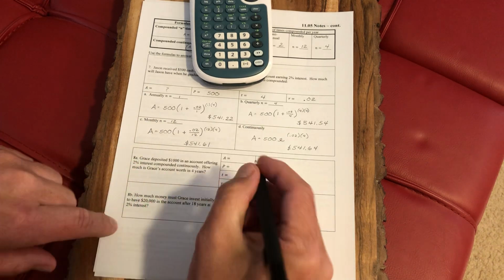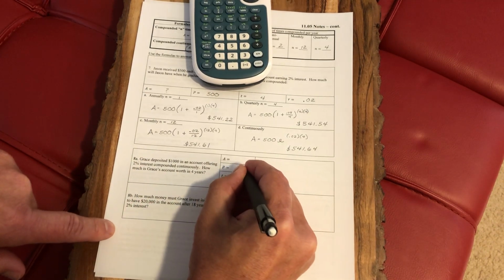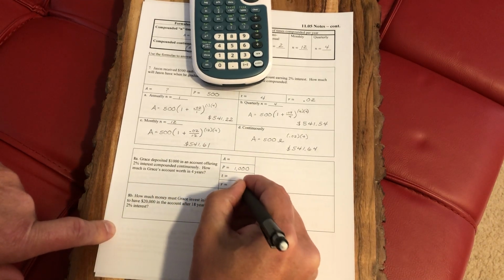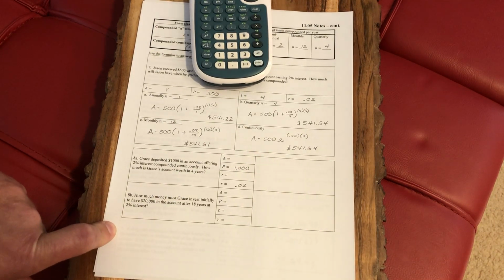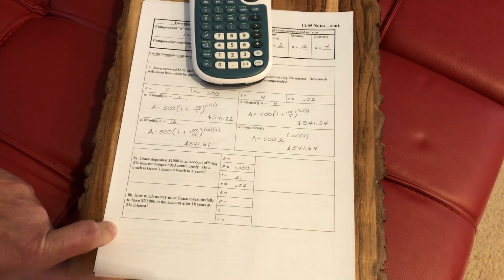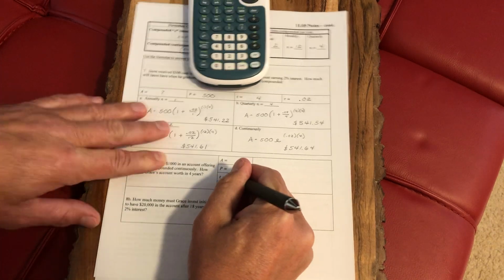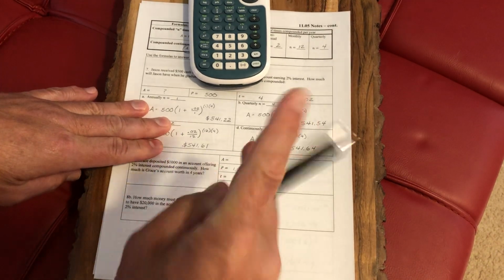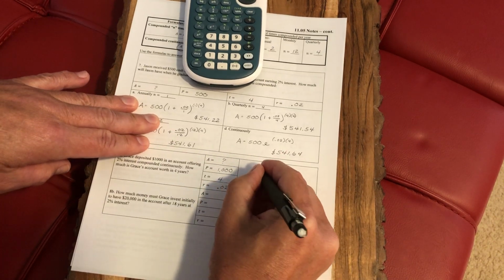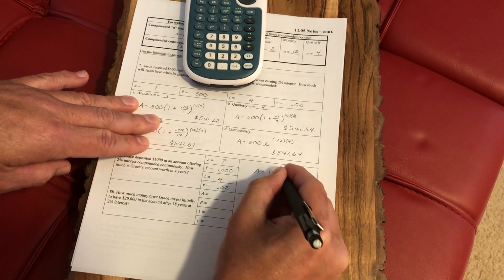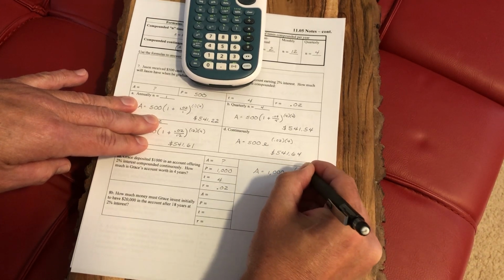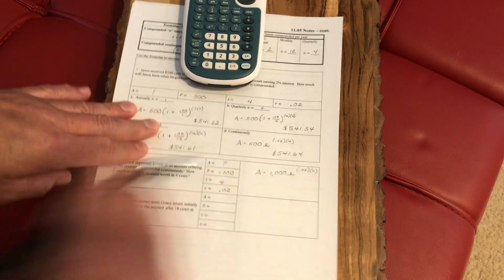Grace deposited $1,000, so our initial amount will be $1,000. 2%, compounded continuously, so I apologize. It's not what I want to do. My time is 4, but it's compounded continuously. So I'm going to have A equals 1,000, E raised to the 0.02 times 4.